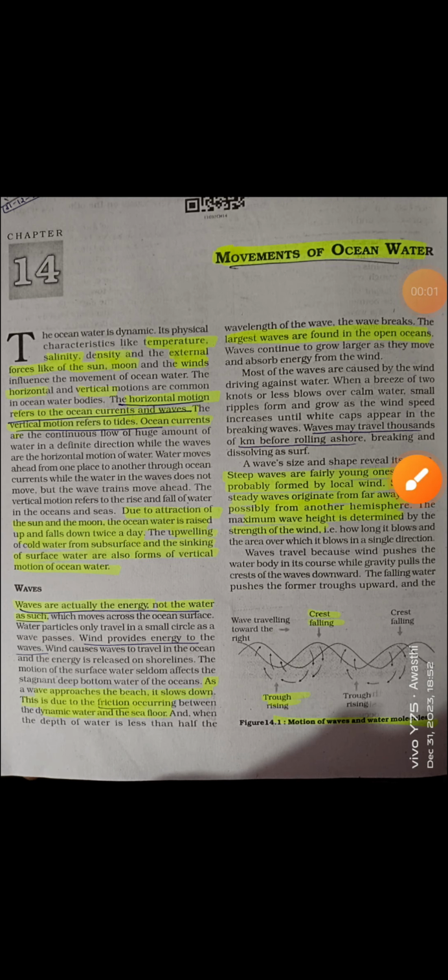Hello everyone. Today we are going to discuss the NCERT chapter number 14 related to water, the movement of oceanic water. First of all, we have to understand that in the oceanic water we have different kinds of motions, like horizontal motions and vertical motions. And the temperature and salinity are different in different places. Different kinds of factors cause this variation, but we will discuss that further.